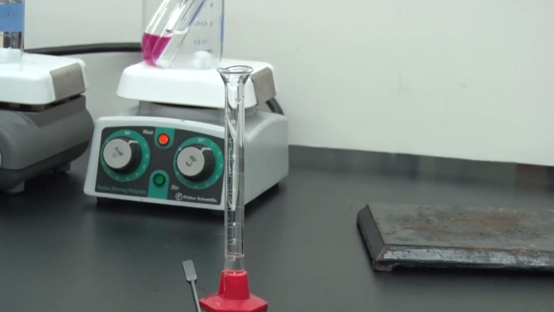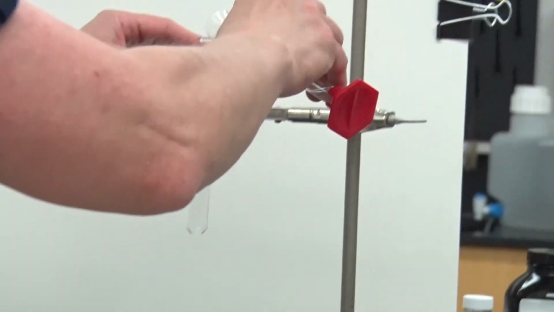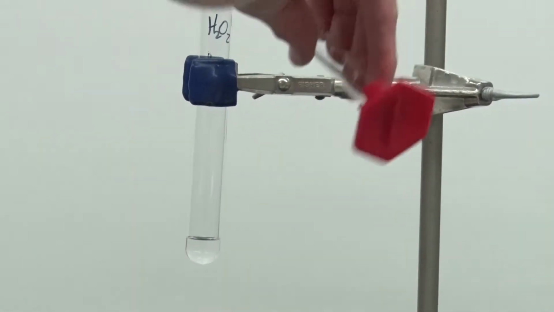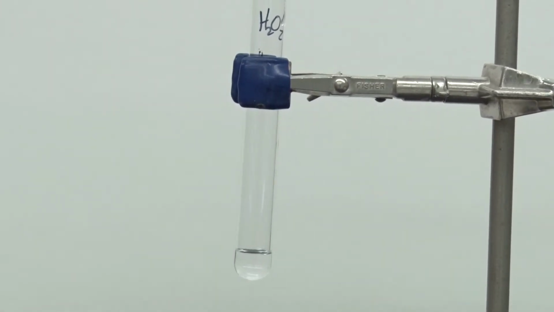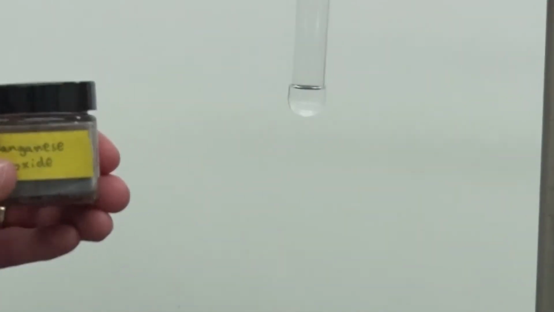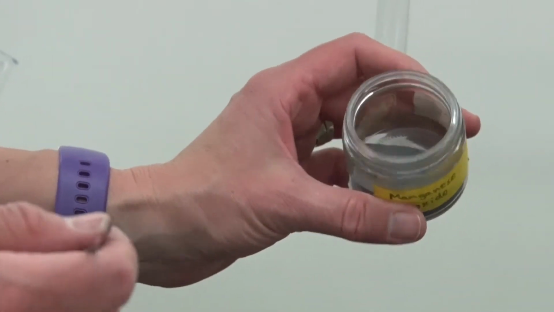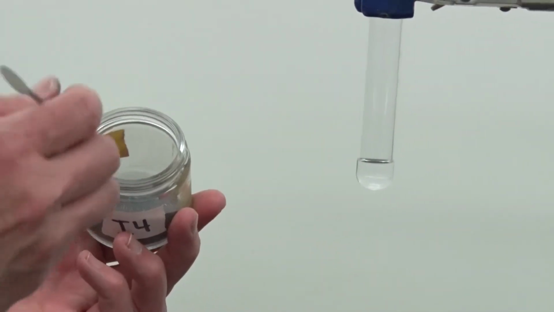Okay, so that's the hydrogen peroxide. We're going to put this in our test tube. And then we're going to add a catalyst, and the catalyst we're going to use is manganese dioxide. That's the common name. The more formal name, in the IUPAC system, is manganese(IV) oxide. And you can see it's a pretty solid. All I need is a little bit of this, and we're going to concentrate on here to see what happens.